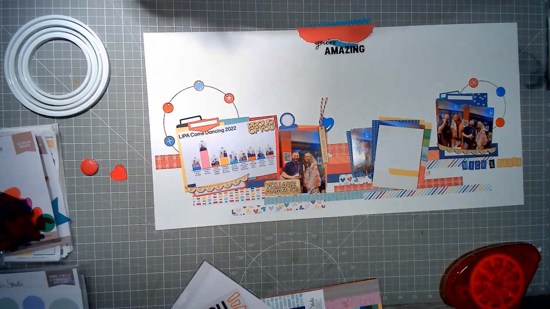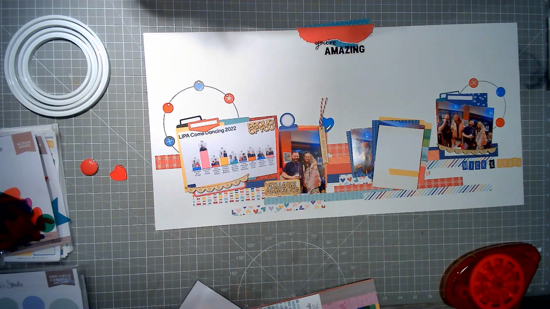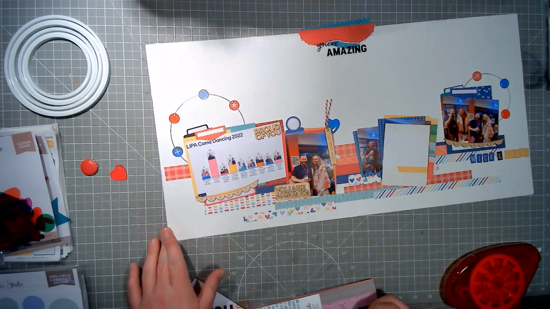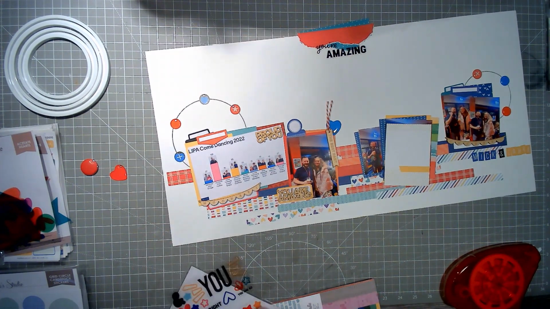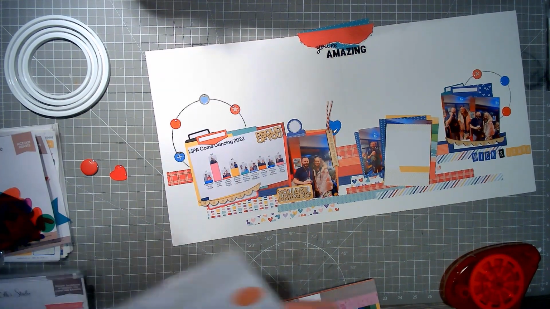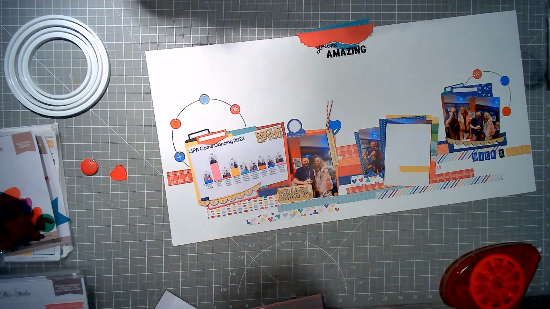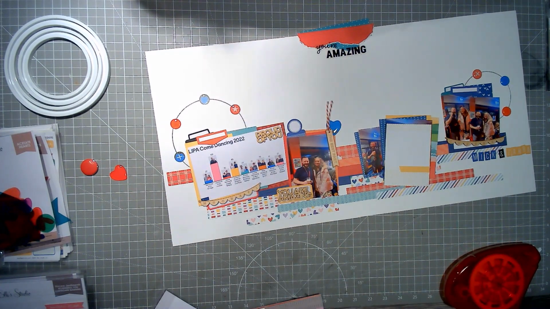Okay, I actually really love how that looks. Glad I did that. I was going to use the word handsome, but I'm not sure that really works. We have got these grid circles, but they're a bit pastel for this page, so I'm going to put them back and use them next time.